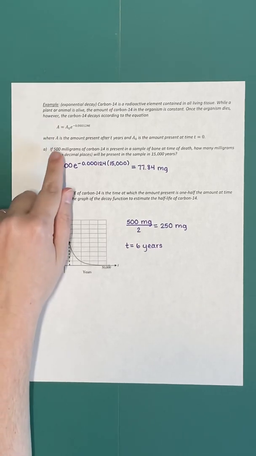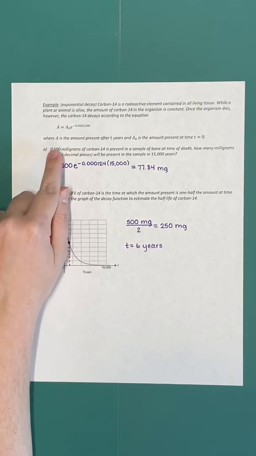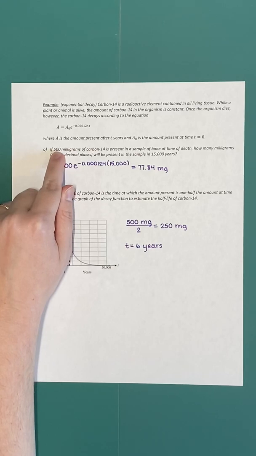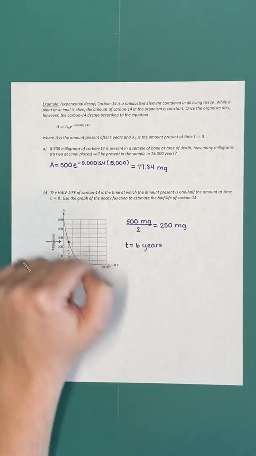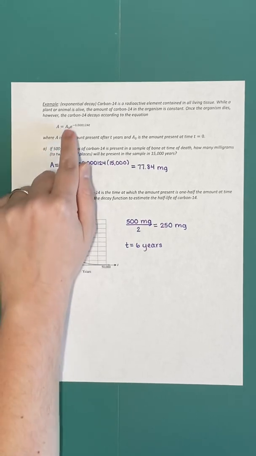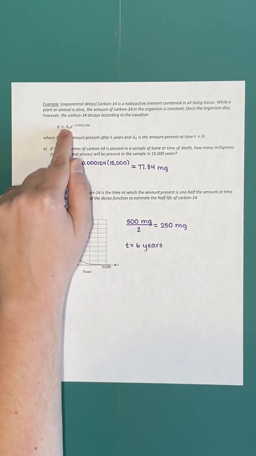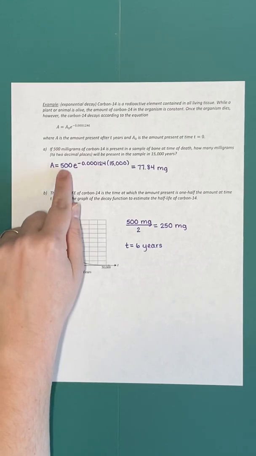We know we start with 500 milligrams. So at time of death, that's where we start. Throughout life, this number is constant. At death, we start to decay from there. So that means 500 is going to take the place of A sub 0, which is our initial amount.